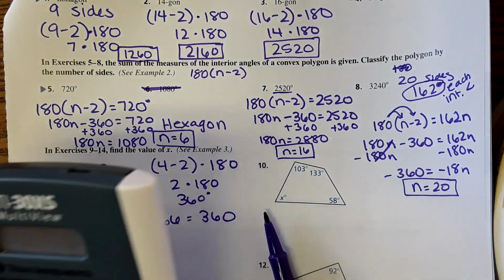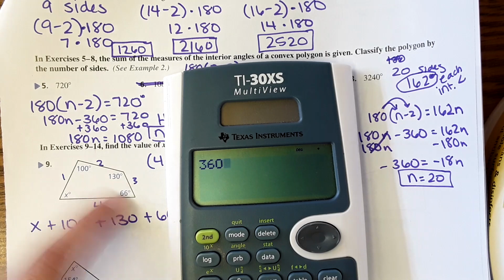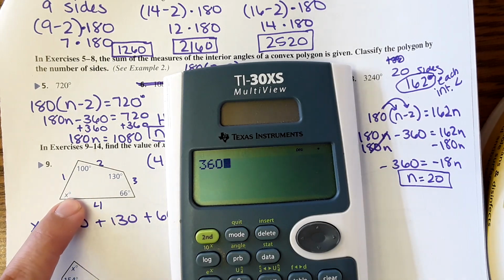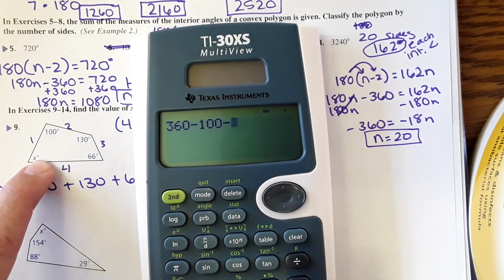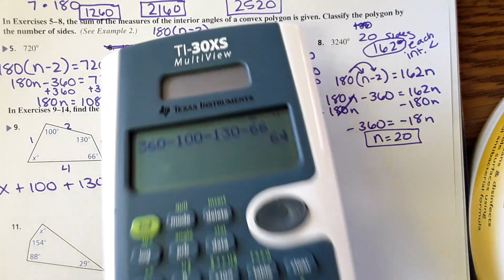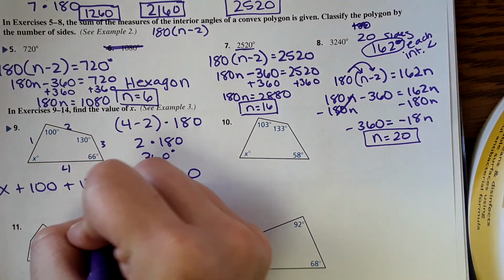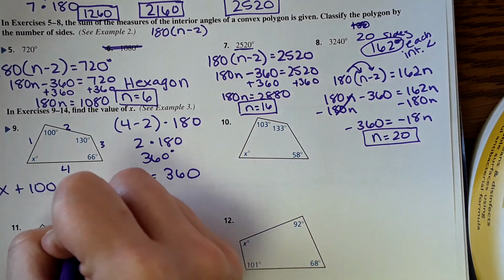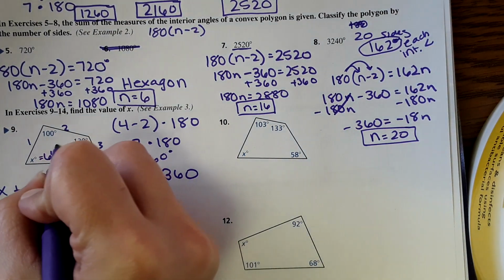What I would expect you to actually do is just put 360 in the calculator, subtract these 3 numbers, and you get what's left over. So 360 minus 100 minus 130 minus 66 gives you the leftovers. So x equals 64 degrees. So just like you would do with triangles, but now you're working with a different sum of the interior angles.